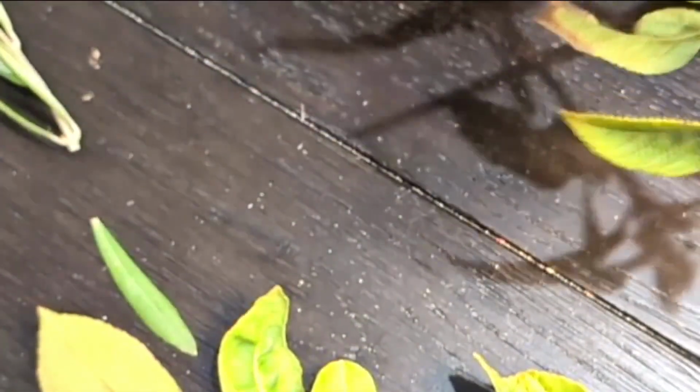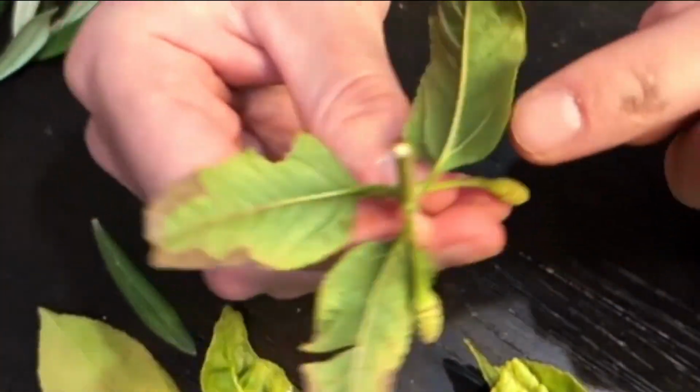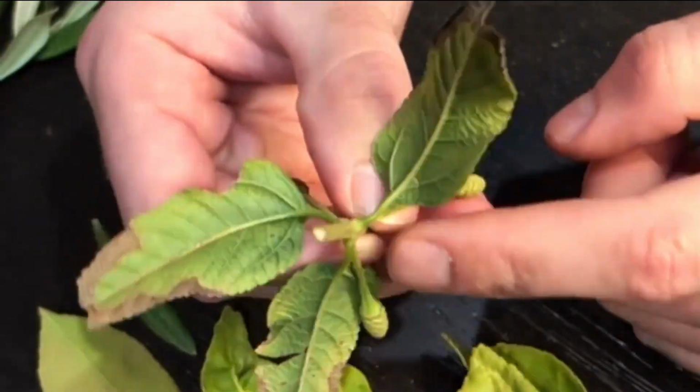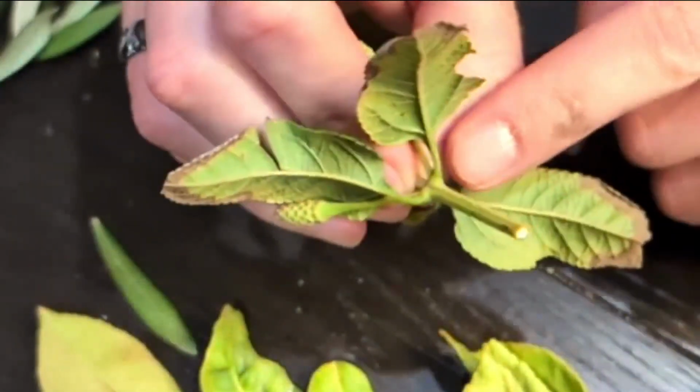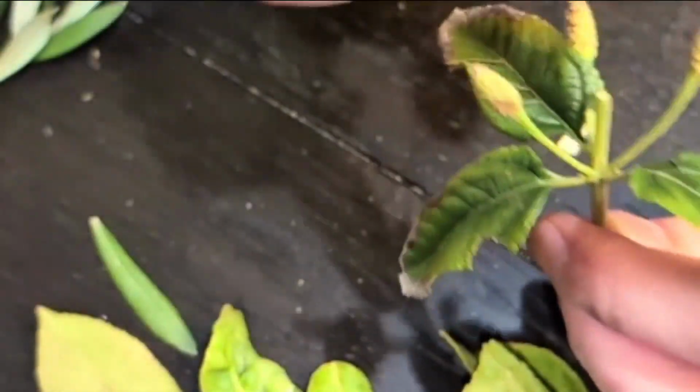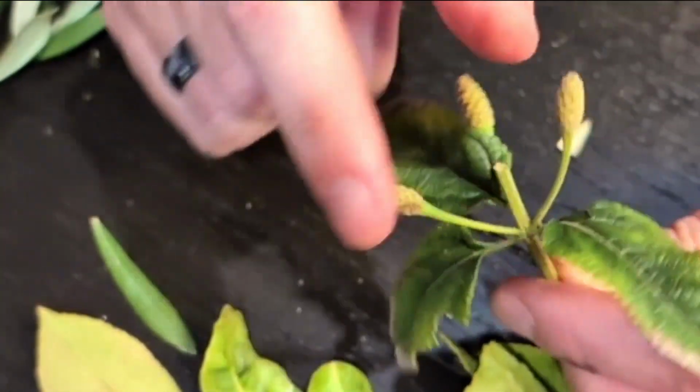Now, I'll do the same thing here with this lantana, another common horticultural plant. Let me see if I can find one that has a good leaf on it. Here we go. Okay, so I'm going to isolate the node again. Now, if you look here, I isolated one node, and you have one, two, and three leaves, all coming from the same spot. You have axillary buds that are going to turn into flowers here, actually.